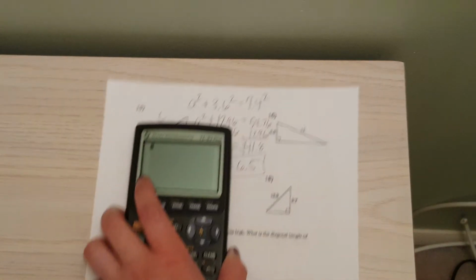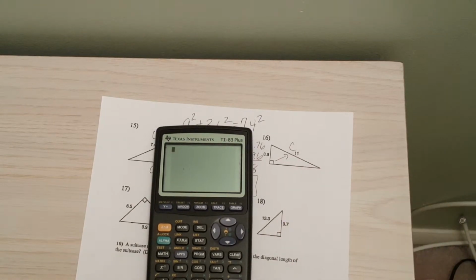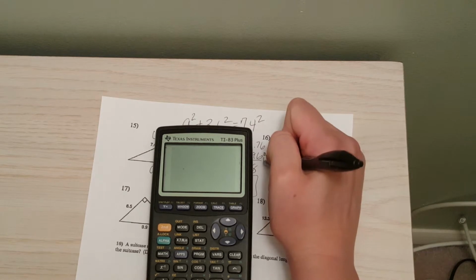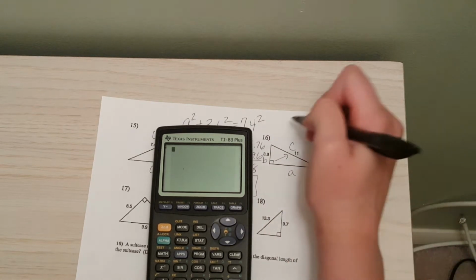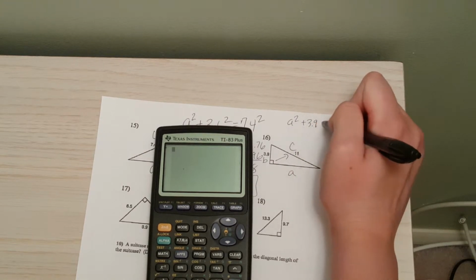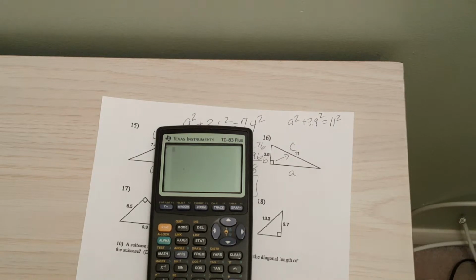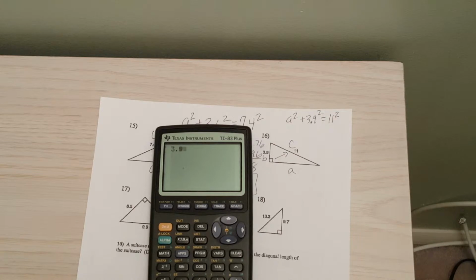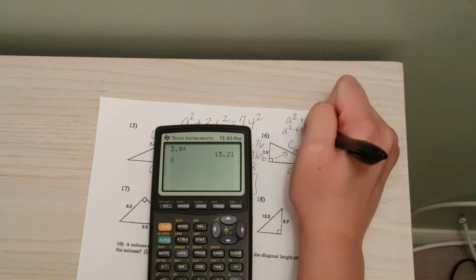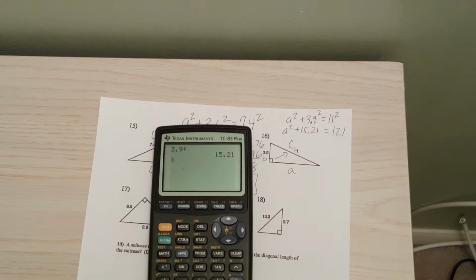Let us set up another one over here. I've got my hypotenuse again. And then I've got a missing leg and a leg that was given. So I've got a squared plus 3.9 squared equals 11 squared. Forget my squared there. So let's start by taking 3.9 squared. So what is 3.9 squared? That is 15.21. And that equals 121, which is 11 squared.